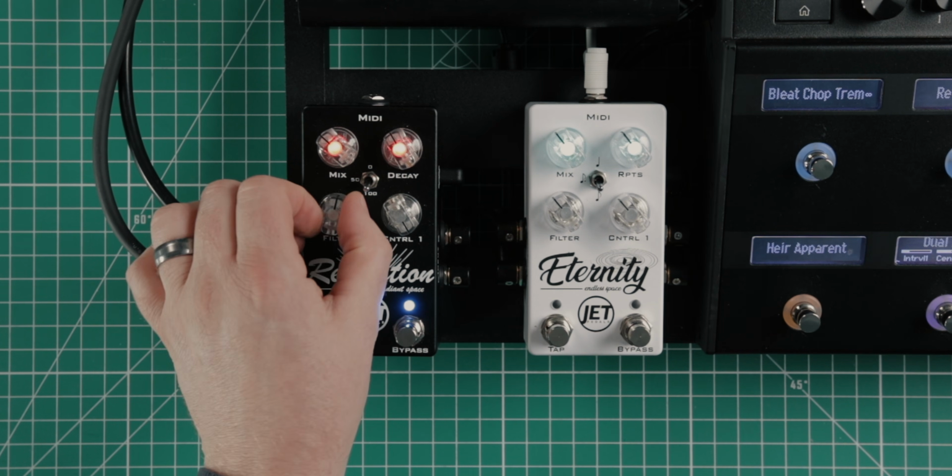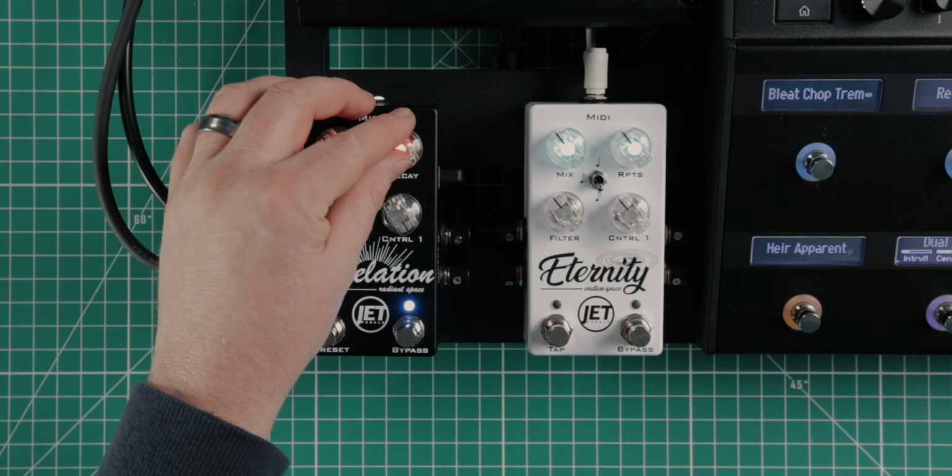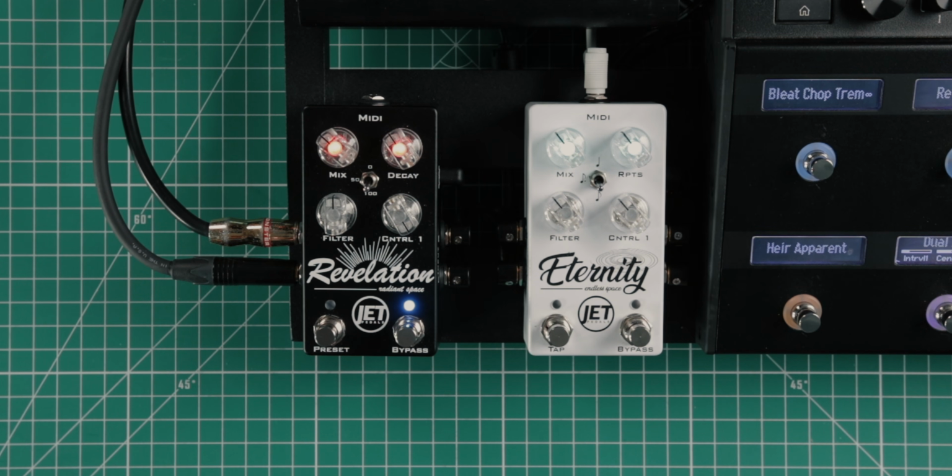I'm gonna dial this back a little bit, brighten that up. And then now let's put that with Eternity. This is my go-to rhythm tone.